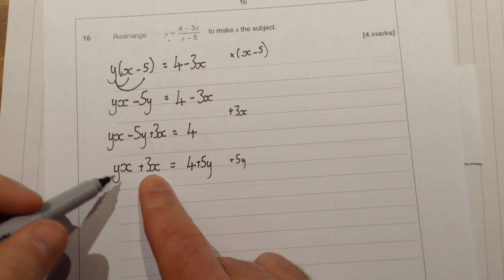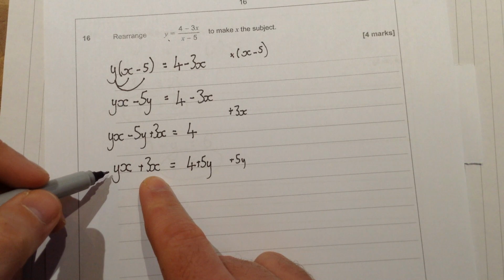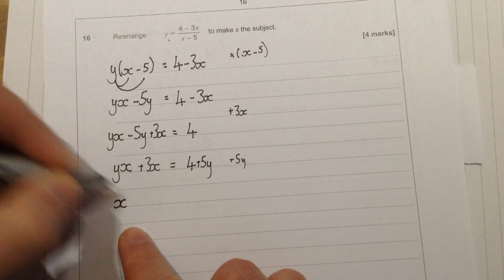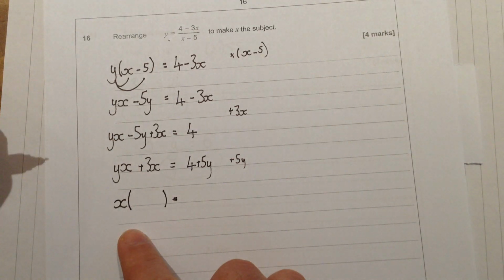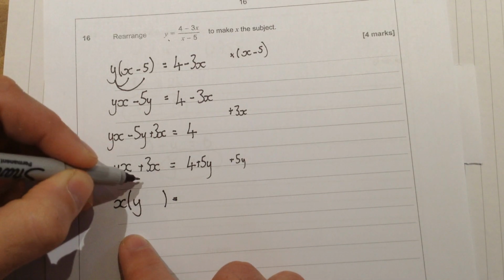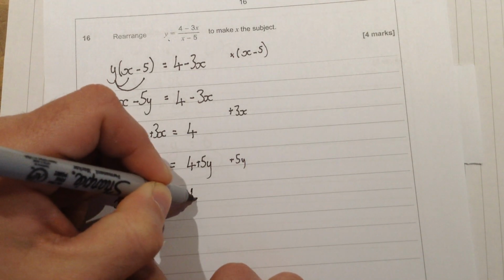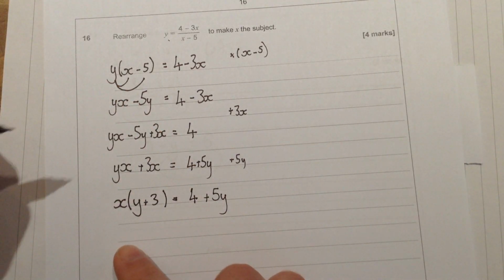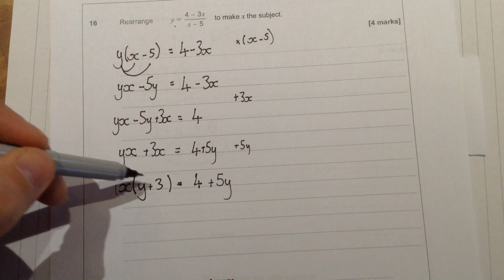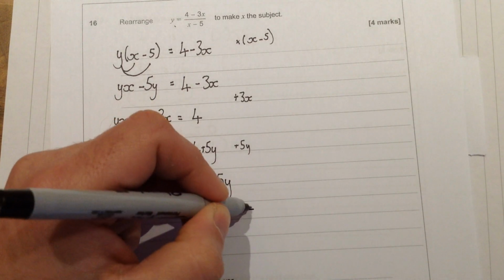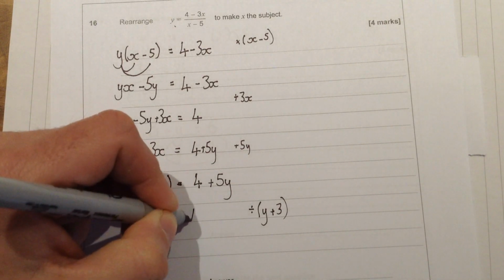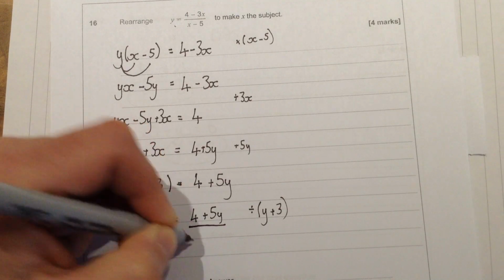Now we've got this scenario where the letter x that we want to be the new subject appears twice. If we want to make it appear only once, the skill you need to show here is factorising. So we put x on the outside of a bracket and take that out as a factor. x times what would give us yx, that would be y. x times what would give us plus 3x, that would have to be plus 3. Not changed anything on the right hand side. Then to leave x on its own, I need to move this entire bracket. So I'm going to divide by that bracket, because remember x with that bracket means x times that bracket. So if I divide by the entire bracket, y plus 3, we will get x is equal to 4 plus 5y divided by y plus 3.